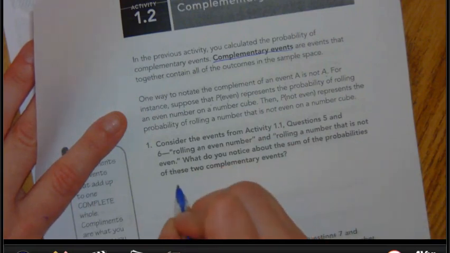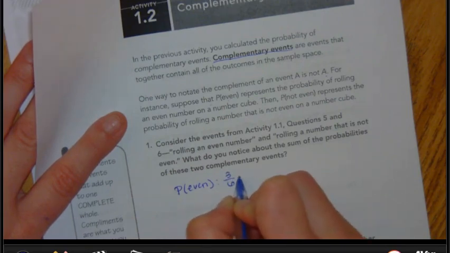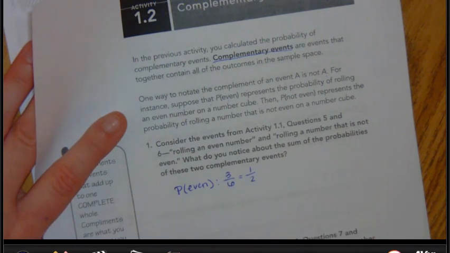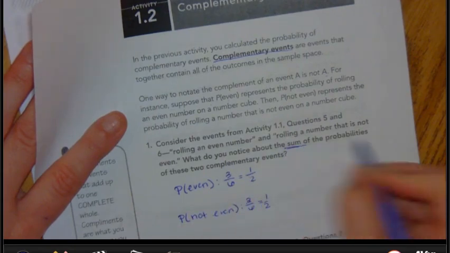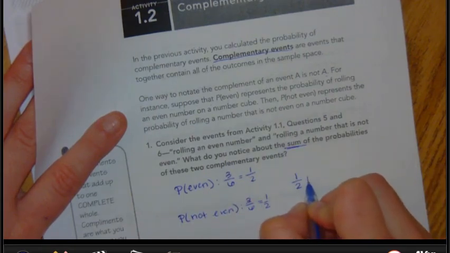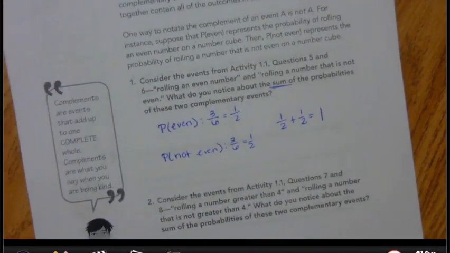Well, the probability of an even number is 3 out of 6, or we can simplify that down to 1/2. And the probability of not even is also 3 out of 6, which is 1/2. And I want to know, what do you notice about the sum of the two probabilities? Well, 1/2 plus 1/2 is equal to 1 whole. The sum of all of my probabilities together is equal to 1 whole, or 100%.